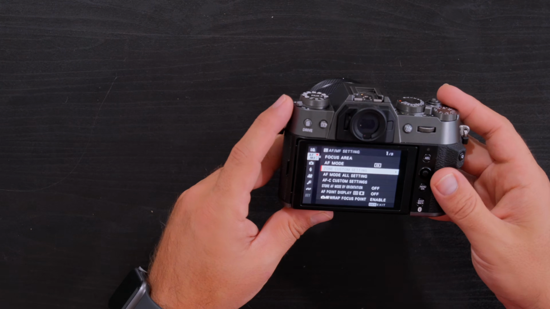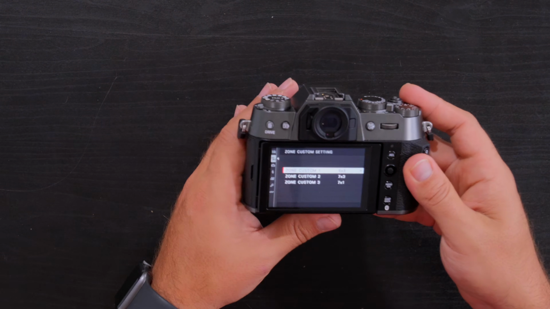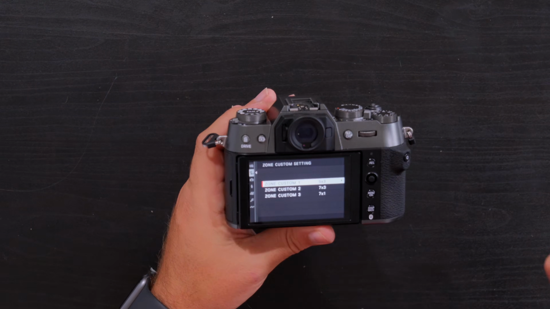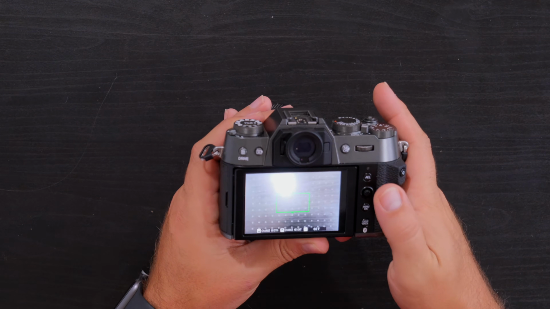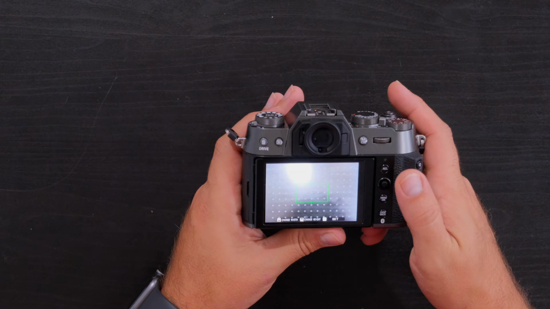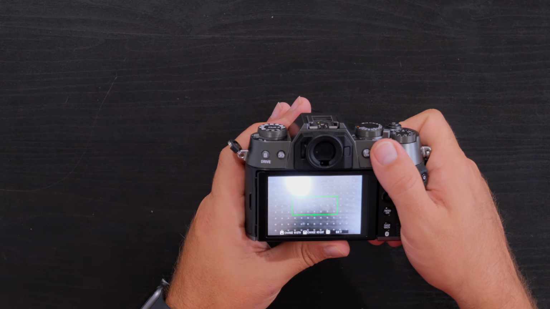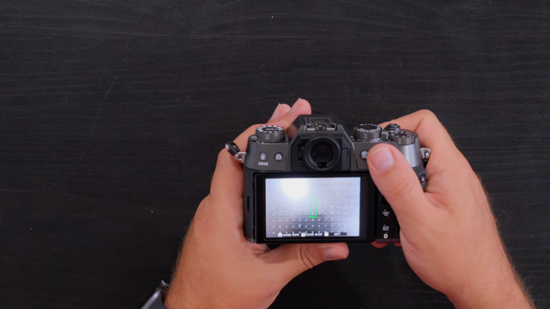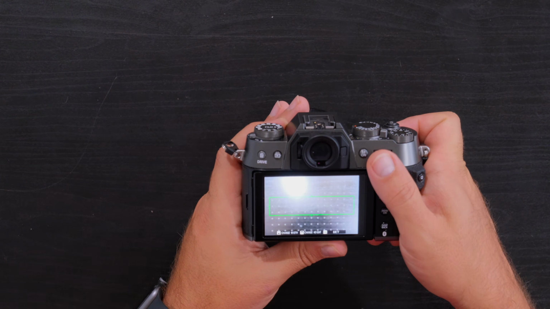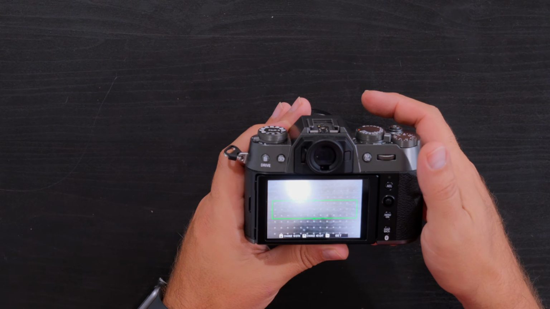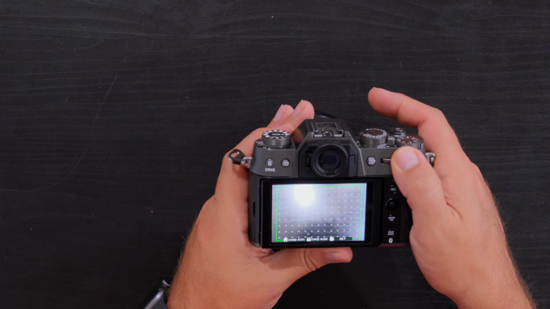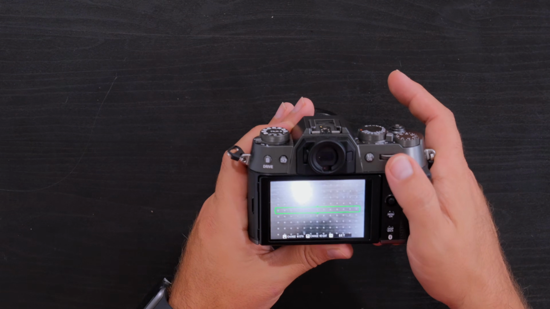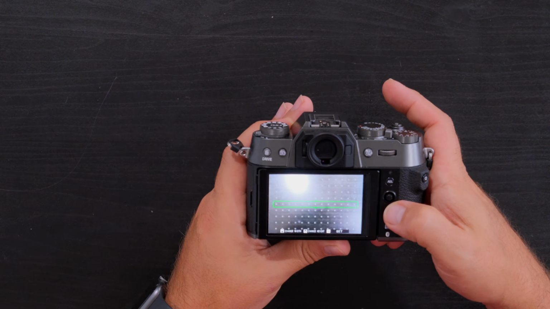Now I mentioned the zone custom settings, so let's have a look at it. Right underneath the AF mode, we find the zone custom settings, and then we can customize 3 different zones that we would like to have that are non-conventional, not a simple square. So we can go in and choose zone 1, and then we can rotate the front command dial to change the width. So I can make it fully covering the screen, and then use the rear command dial to change the height so I can have the full thing or just have a very slim box just like that.